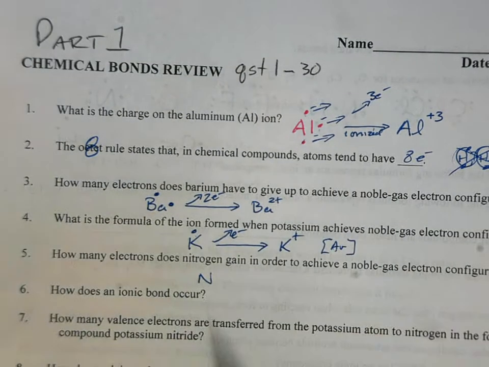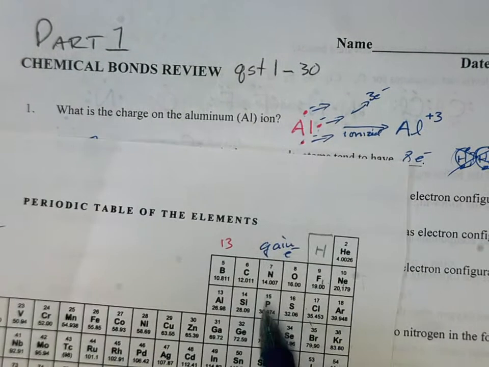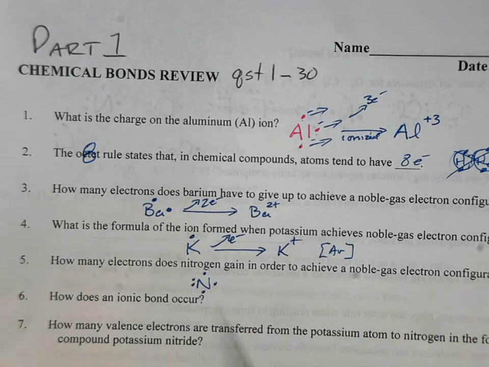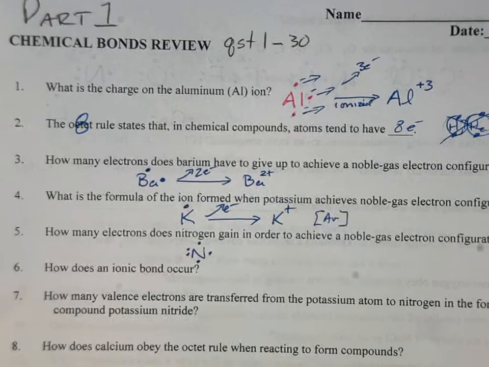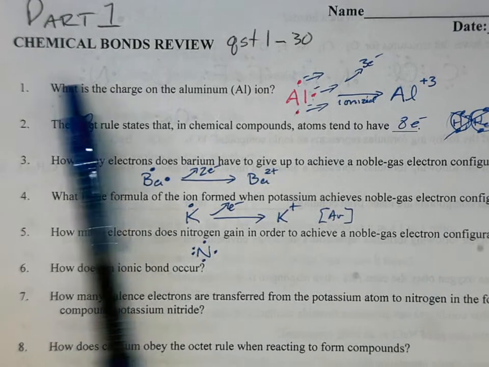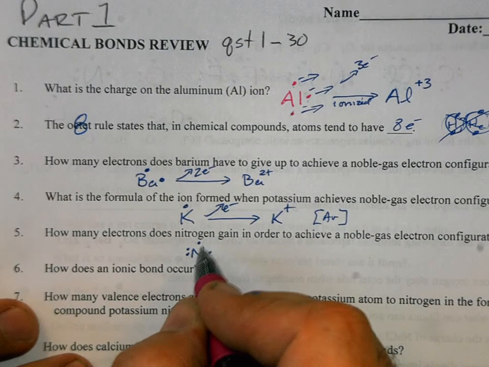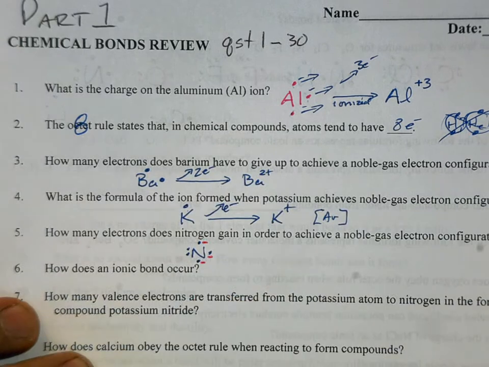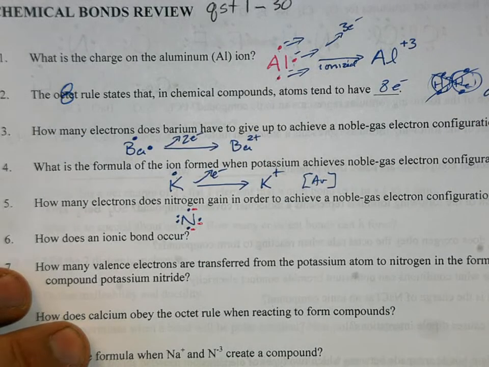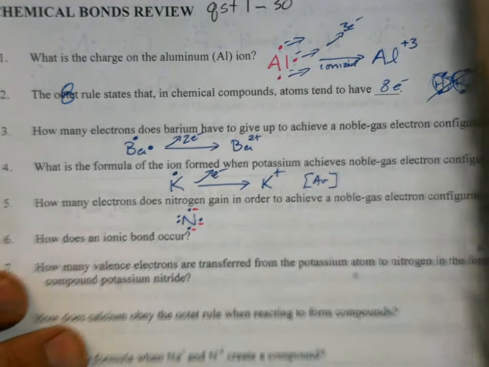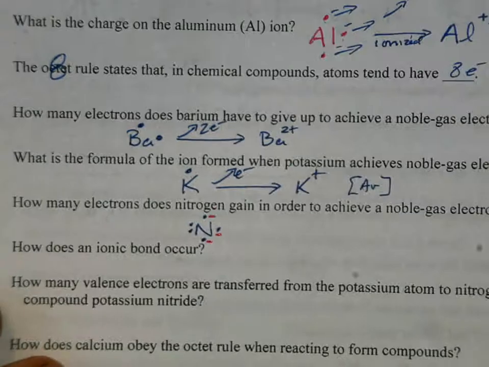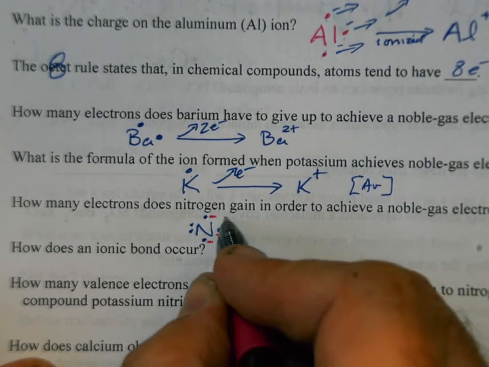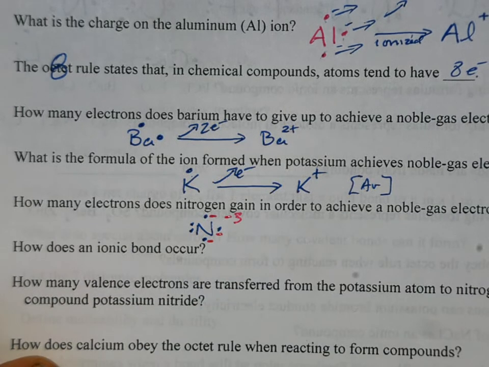So nitrogen is in group 15. So when we draw its Lewis structure, it'll be like that. And to become stable, it needs to get 3 more. I'm going to draw those 3 as a negative sign, because we could do the Lewis dots, but I want to emphasize here that it's got a negative charge. So it's got 3 extra negative charges, so we're going to call it a -3 anion.